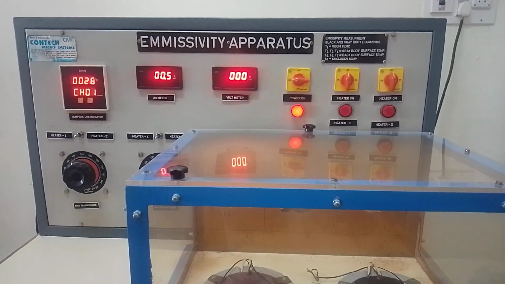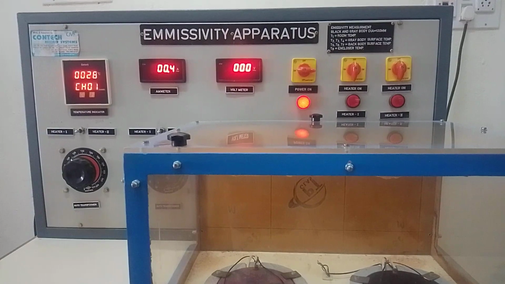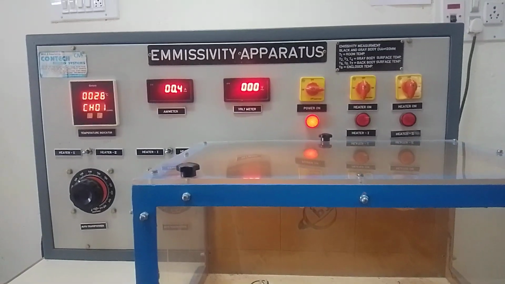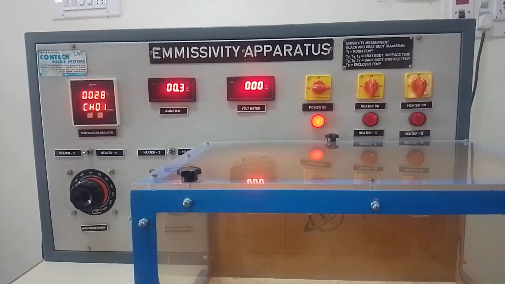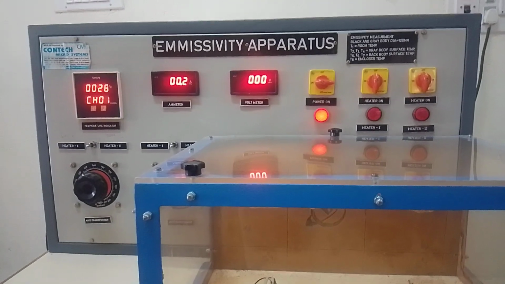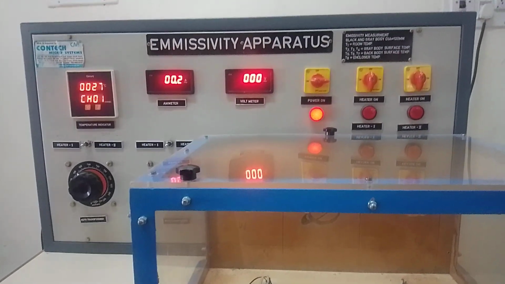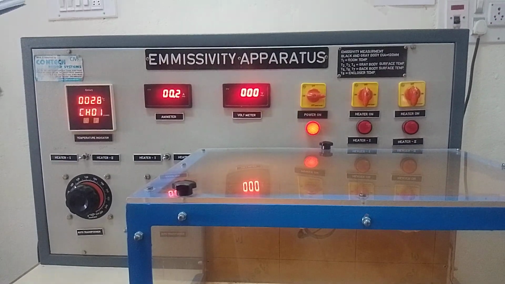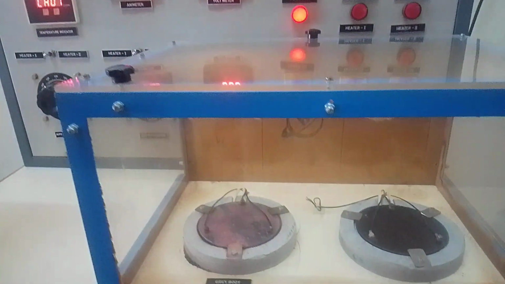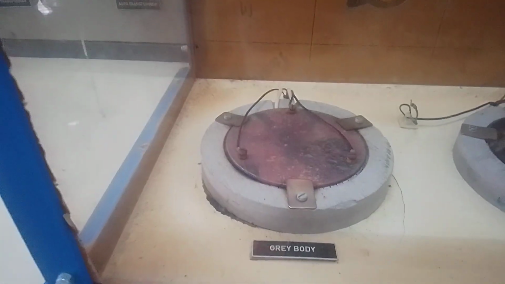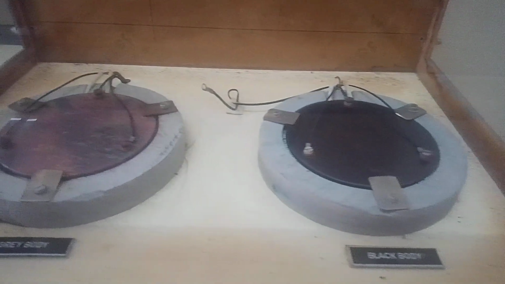So here this experiment is the emissivity apparatus. In this we are going to determine the emissivity of a given grey body surface. Here you can see that we have a grey body surface and a black body surface. With the help of these we are going to find out the emissivity.